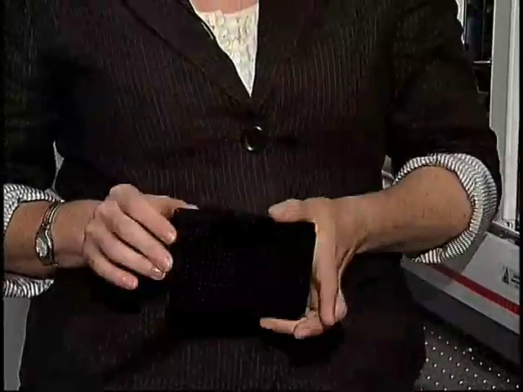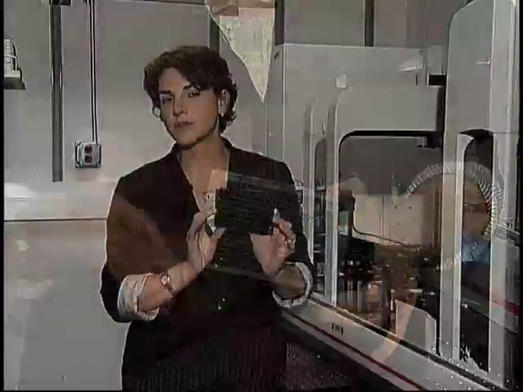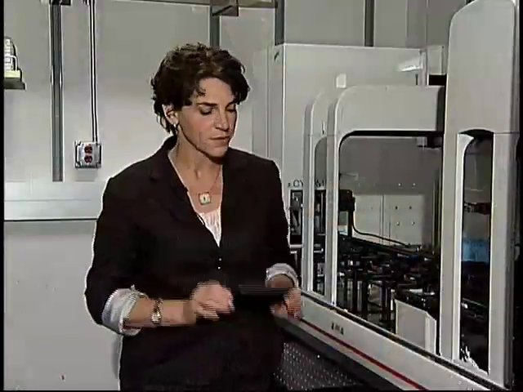Here's a 384 well format with the black bottom plate. This is used for fluorescence, which we measure from the top. And then here's a 384 well black sided plate with a clear bottom, and this we use for doing high content imaging for microscopy.